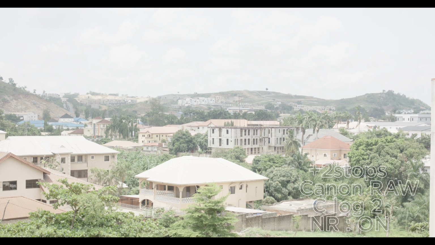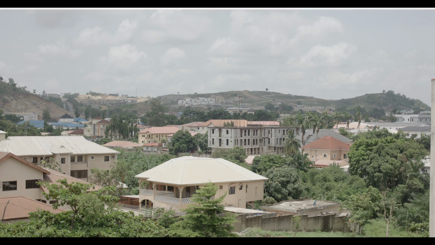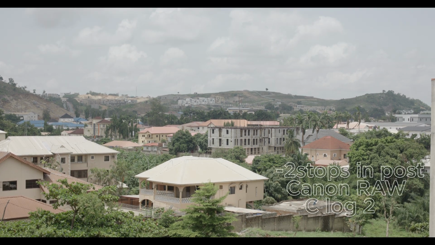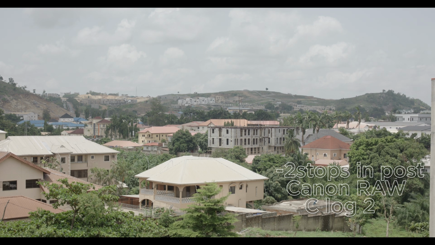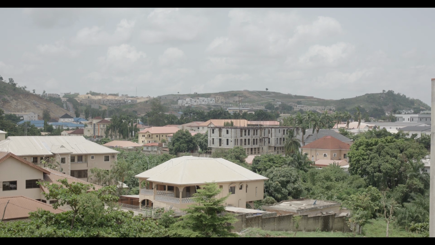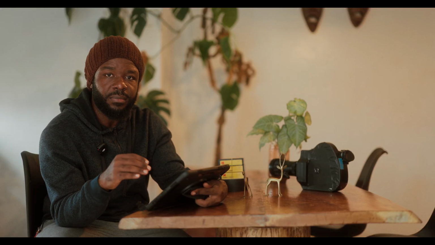And what this does essentially is allow two stops of information to be present now in the shadow, because the shadow now receives two more stops of light. That helps to lower the noise floor and improve the signal to noise ratio on the noise floor. And in doing that, comparing the two-stop overexposure to the normal camera, when you bring it back down in post, you can see the noise floor drops.